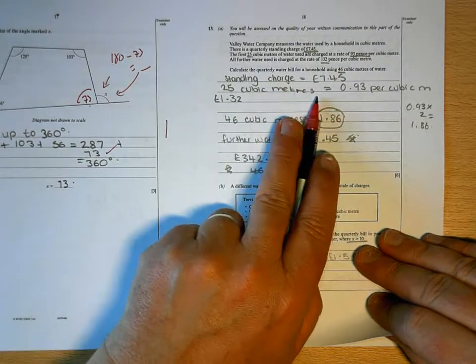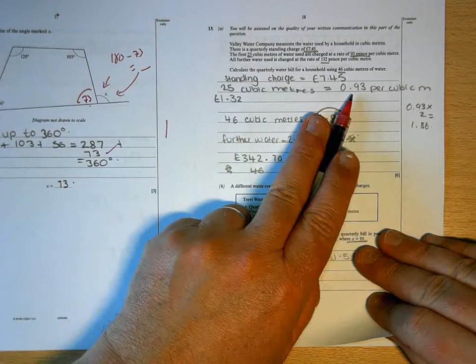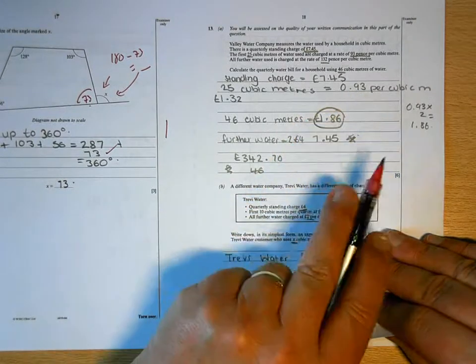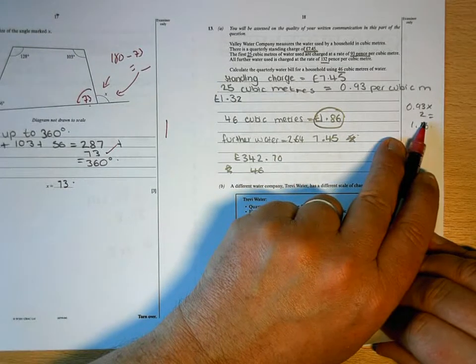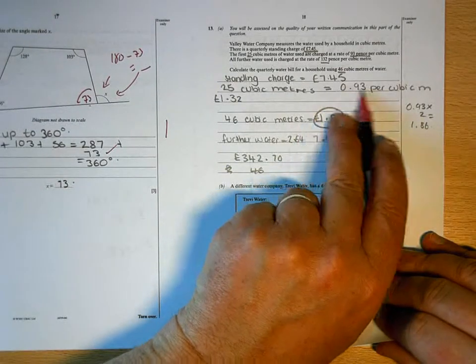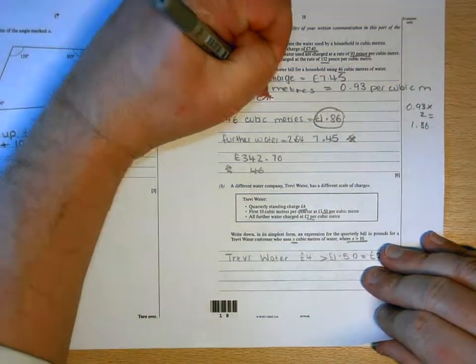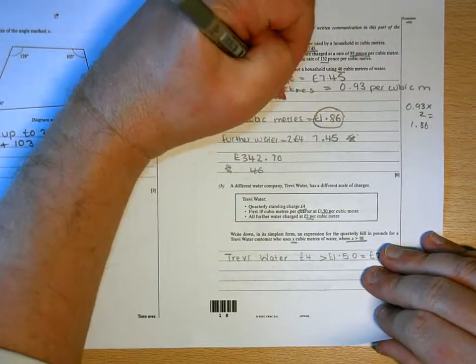So 25 cubic meters, 93 pence a cubic meter. So what you have to do is 93, not times 2, but times 25. Each cubic meter costs 93p.